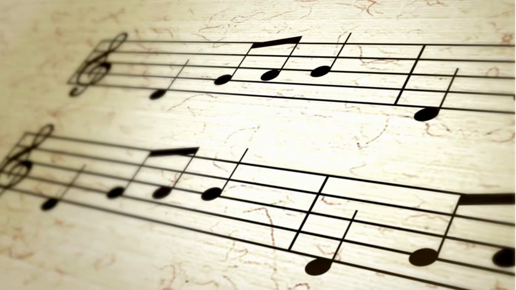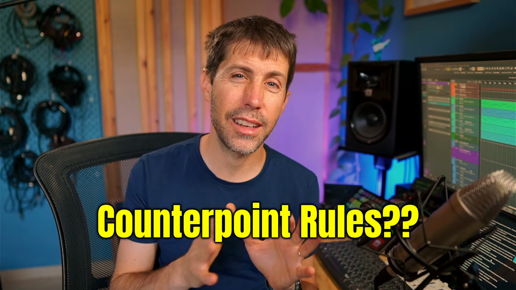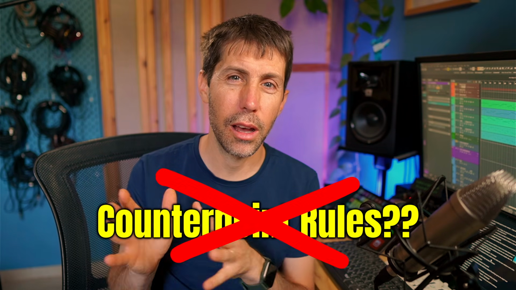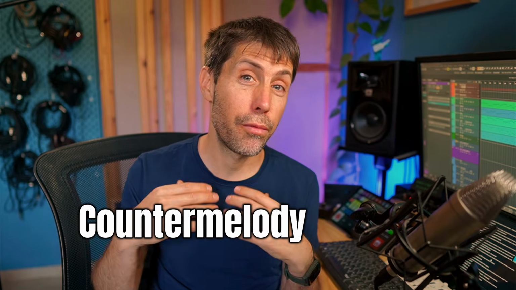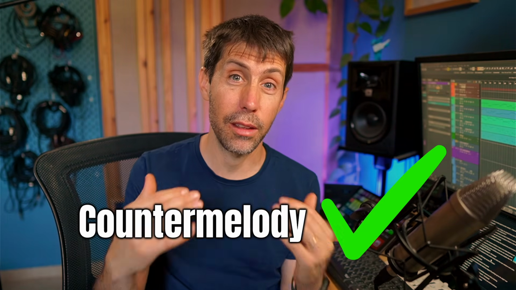Before we dive in, for those not familiar with the term, a counter melody is basically a second melody going simultaneously with the main melody. This does have to do with counterpoint, but I'm not going to deal with any strict rule kind of counterpoint. Rather, we're going to talk about a more free kind of counter melodies that, as I said before, elevate the music to another level.